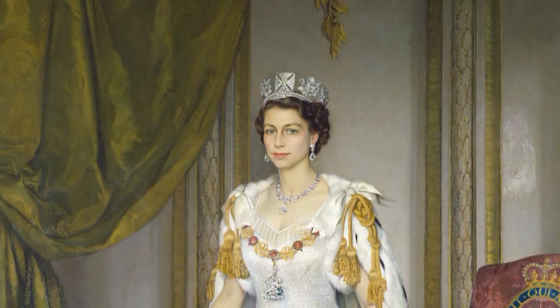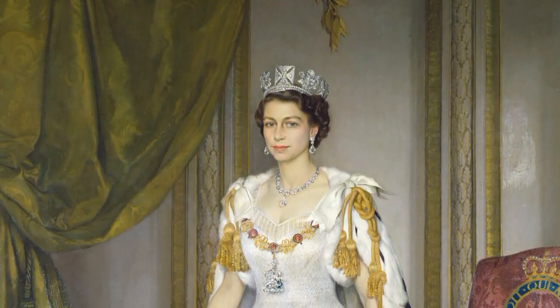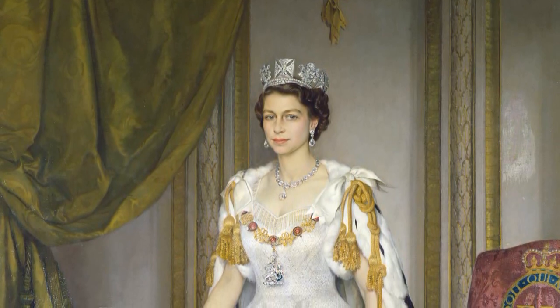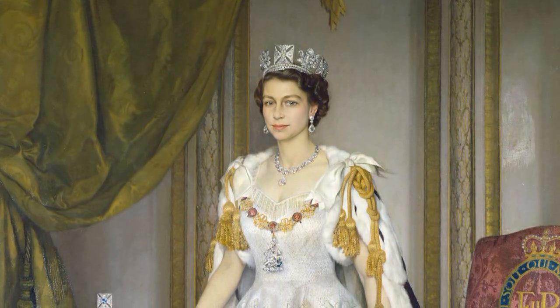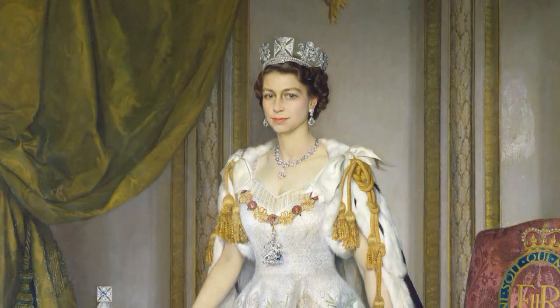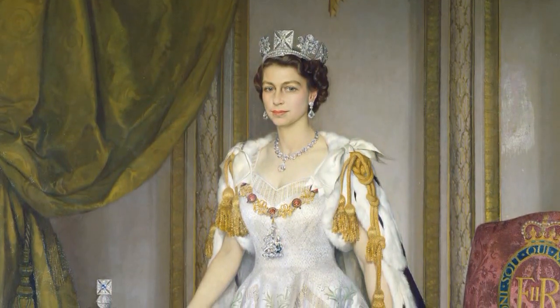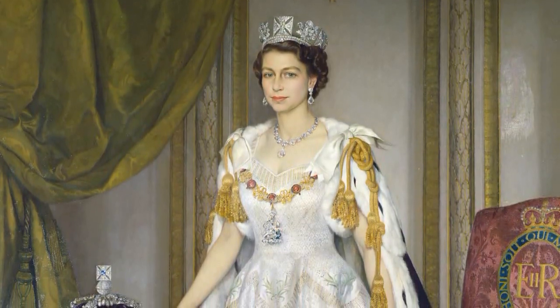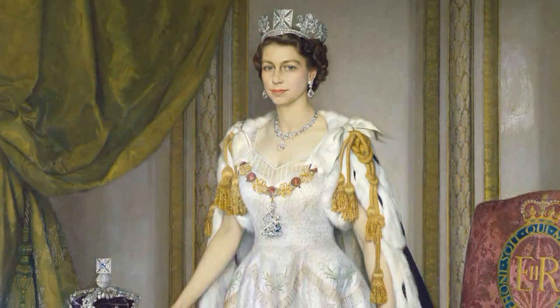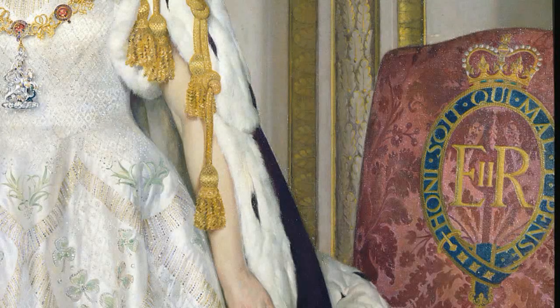The way that the Queen is portrayed, she is presented in a very formal setting. The setting in the portrait is the throne room of Buckingham Palace. And to the left of the portrait, we see very clearly a theatrical curtain setting the scene. So often in royal portraiture, there is a curtain, which gives that dramatic effect. To the right of the portrait is the throne. This is one of the official thrones that was made for the coronation service for Queen Elizabeth II.